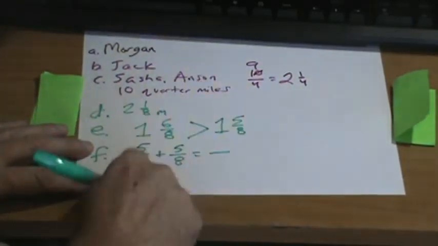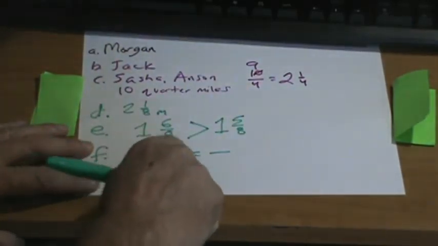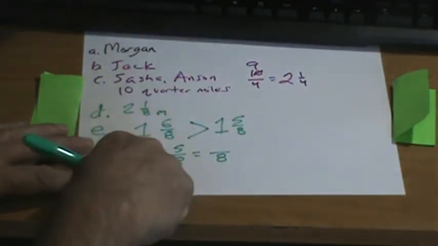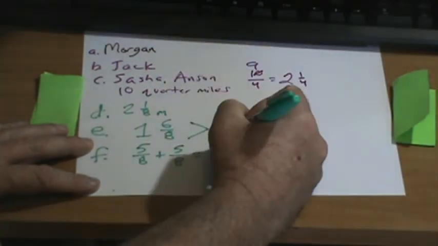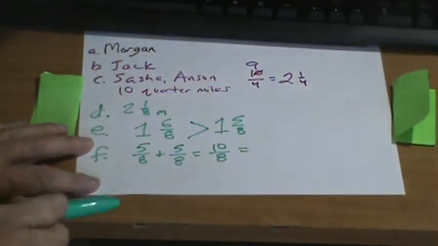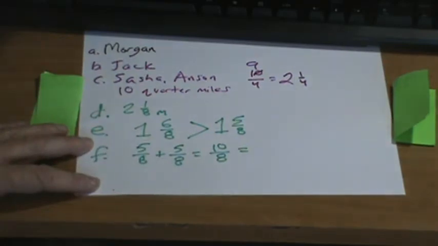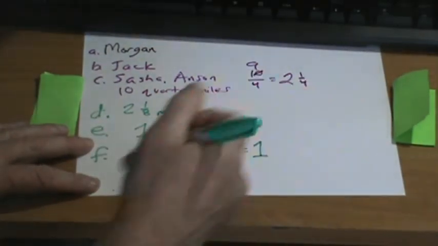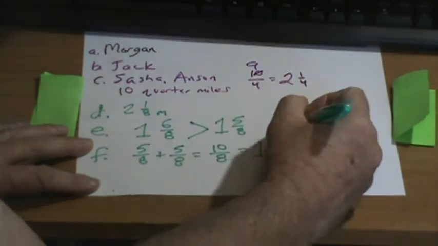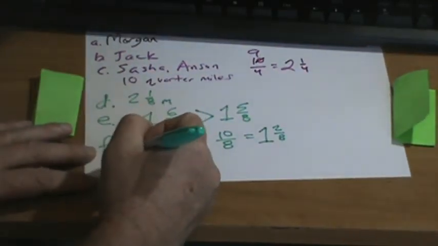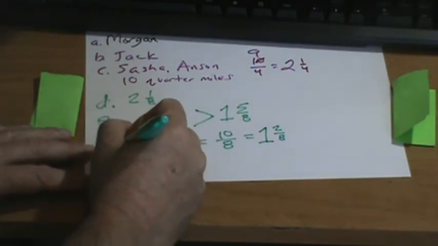Well, remember, do we add these? No, no, no, no. We add the numerators, though. We don't add the denominators. 5 plus 5, 5, 10. We have 10 eighths, but we need to do it in a mixed number. 10 divided by 8. How many eighths can you squeeze into 10? Well, only 1. And what's your remainder? 10 minus 8 is 2. So 1 and 2 eighths. And G.